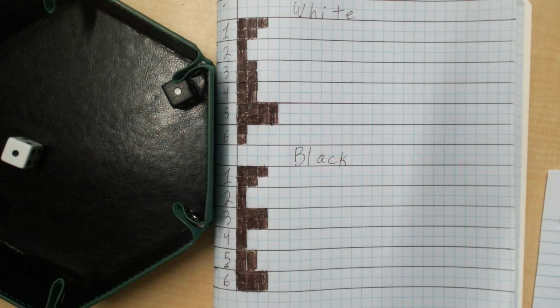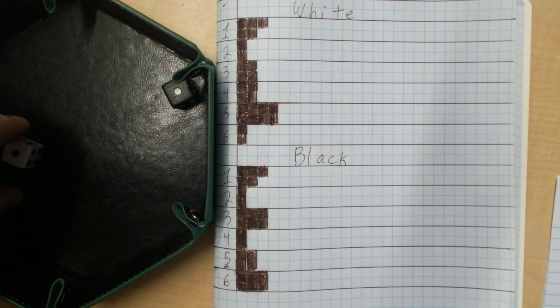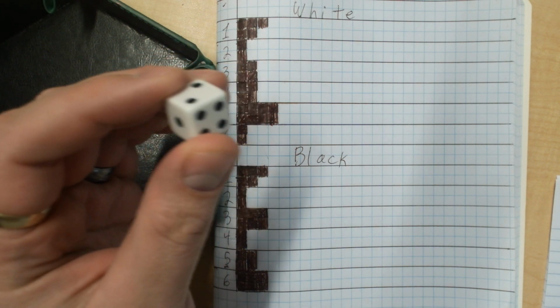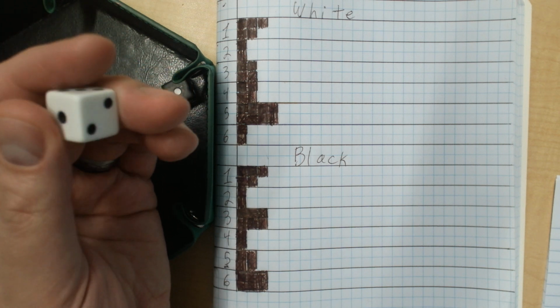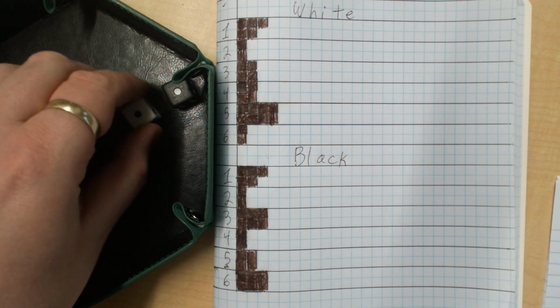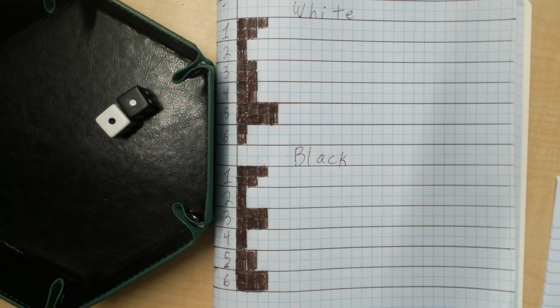Hello, and welcome back to our series on finding an unfair D6. Now, what do I mean when I say a fair D6? I mean that when you roll, the likelihood that any side is going to come up is identical. So let's look at what that actually means.